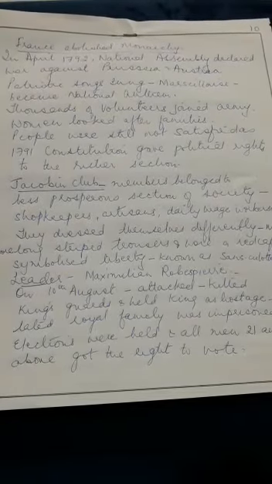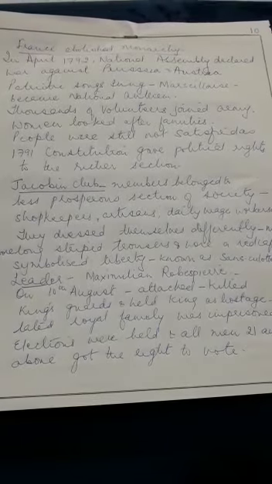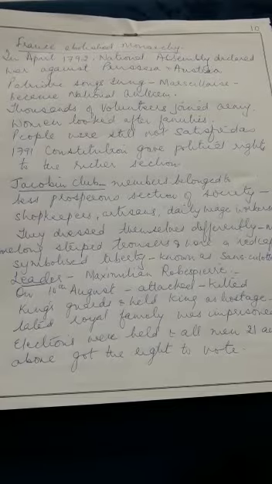People were still not satisfied because they wanted more freedom. They were not happy with the way conditions were, although things were a little better now. Because the 1791 Constitution gave political rights to the richer section. So, the poor section still was overlooked.